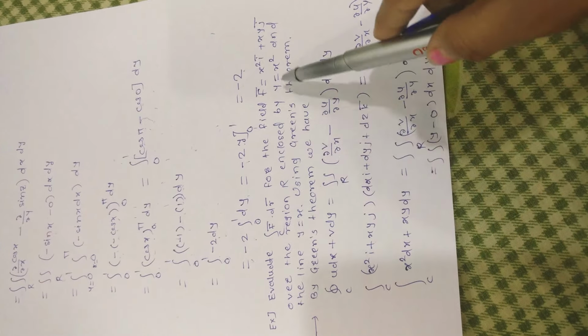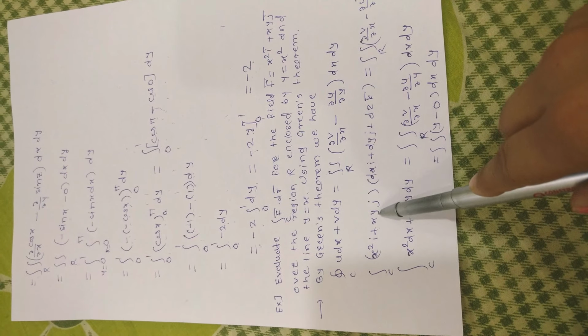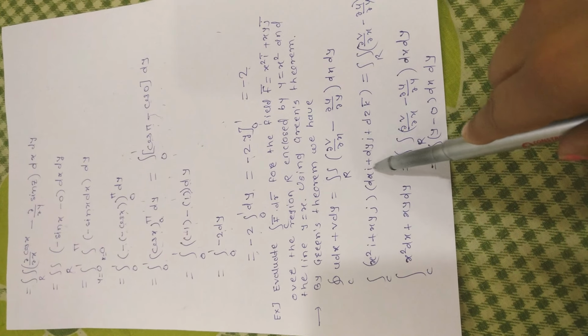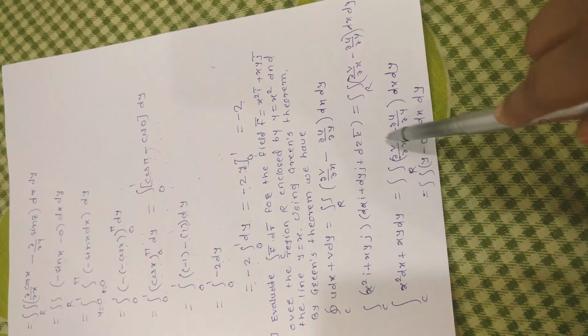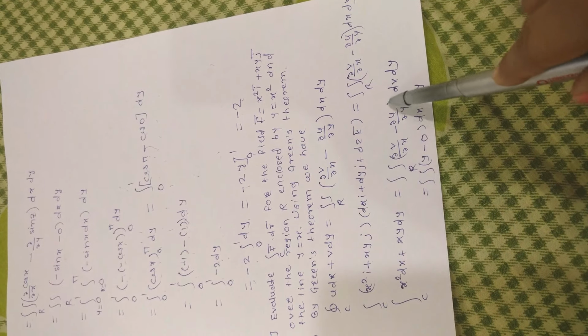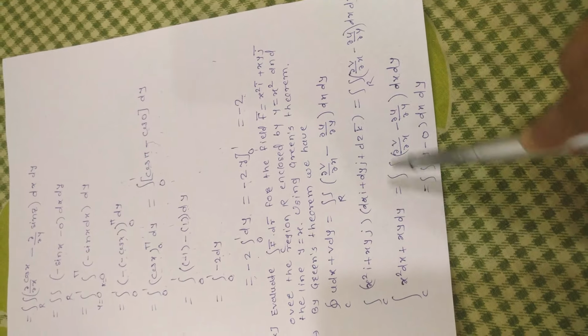So the integration over C of (x² ī plus xy j̄ plus z k̄) · (dx ī plus dy j̄ plus dz k̄) is given as the integration over C of F̄ · dR̄. Taking the dot product, we get x² dx plus xy dy, and that is equal to the double integration of ∂v/∂x minus ∂u/∂y dx dy.